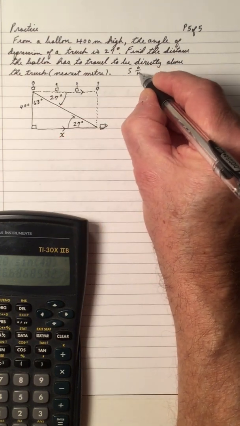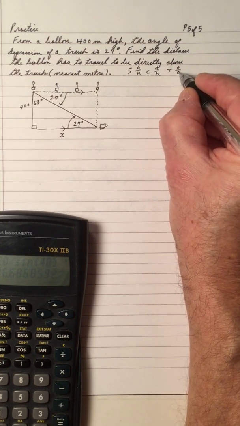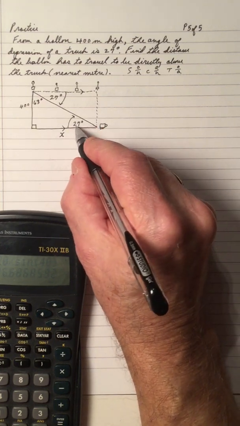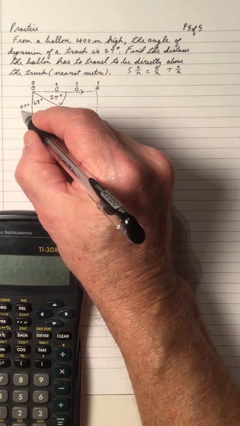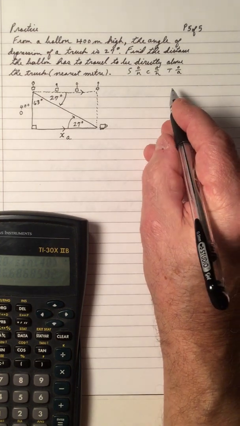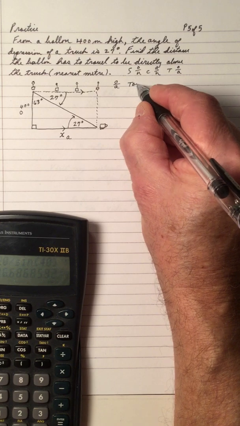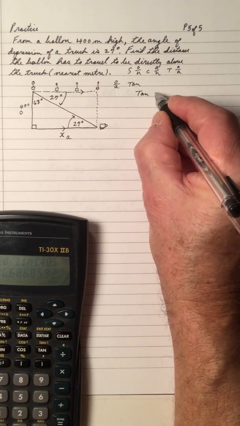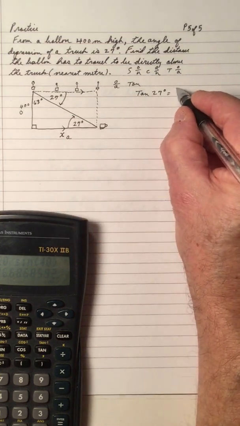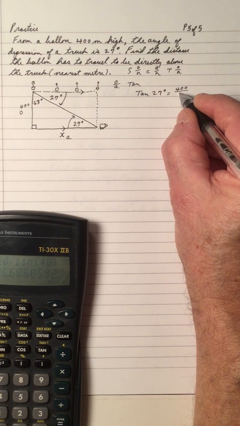Sine is opposite over hypotenuse, cos is adjacent over hypotenuse, tan is opposite over adjacent. So we have 27 degrees, so this is opposite, and that's adjacent. And so opposite over adjacent is tan. So the tan of 27 degrees is opposite, which is 400, over adjacent, which is x.